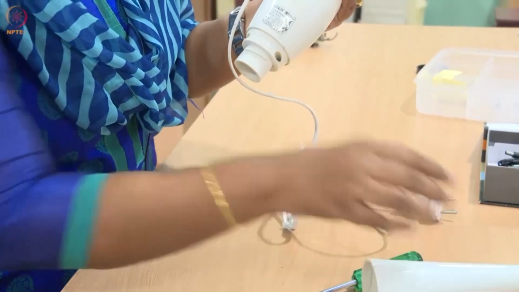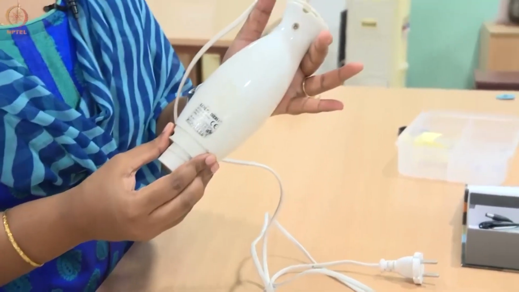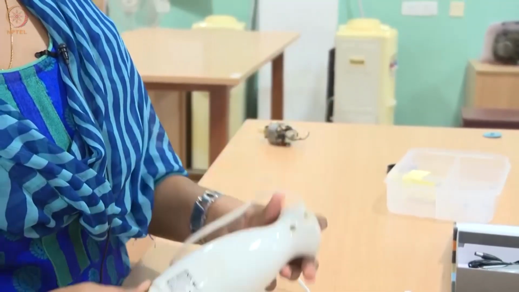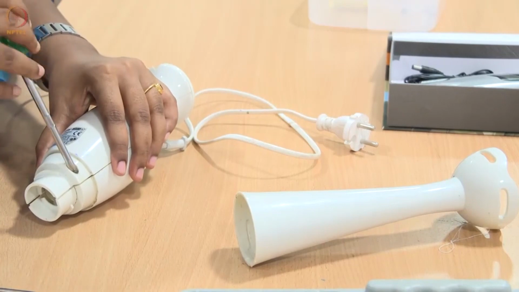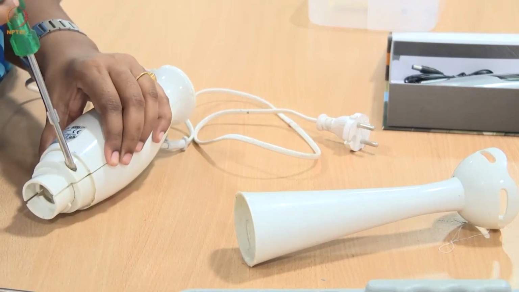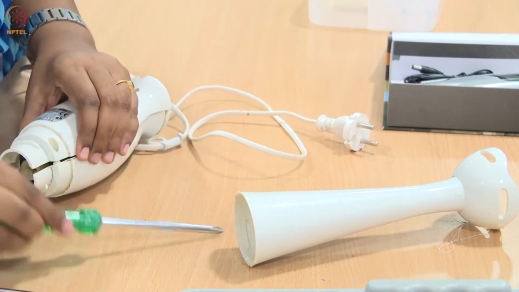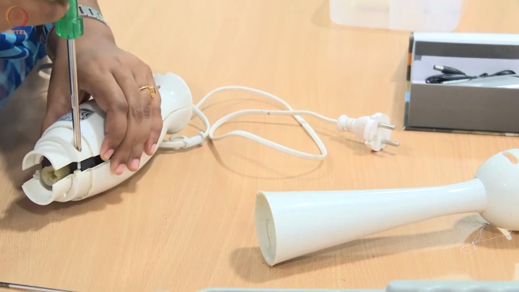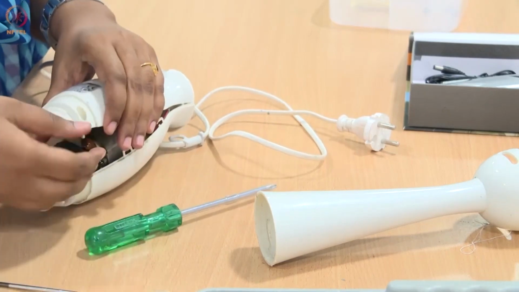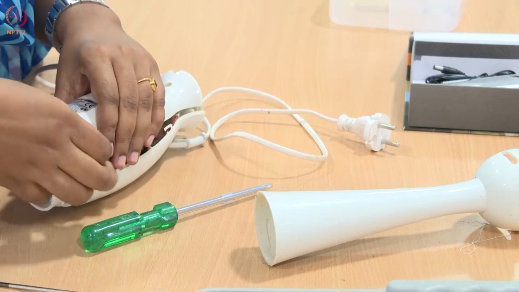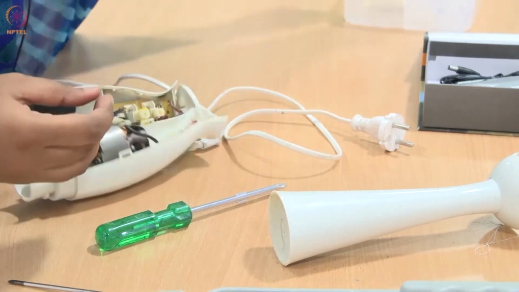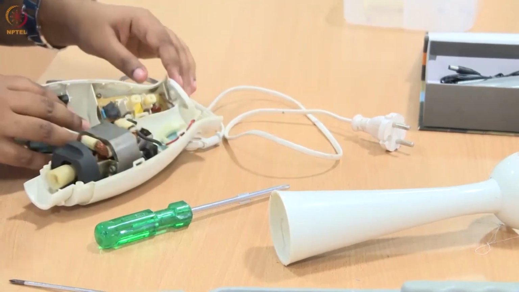So let us now look at the upper body part, which is going to provide the workforce. Okay. So let us now safeguard the screws. We place them separately.